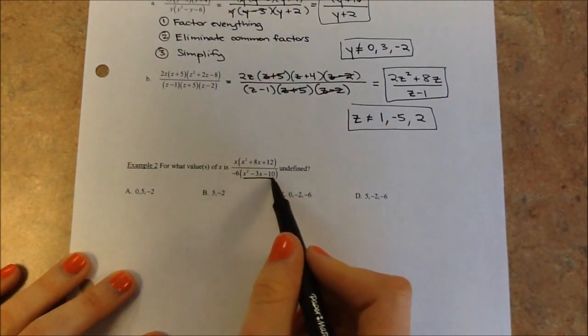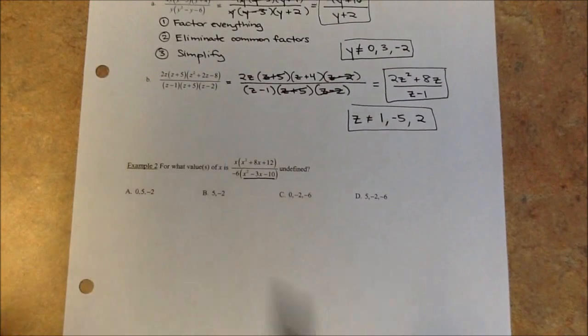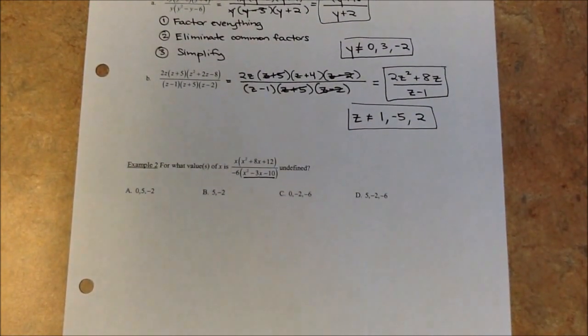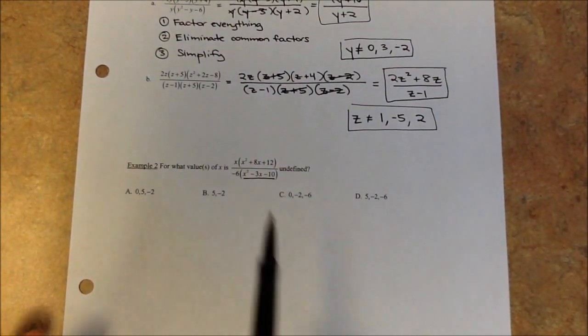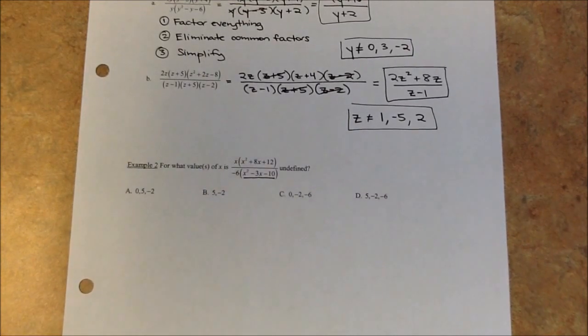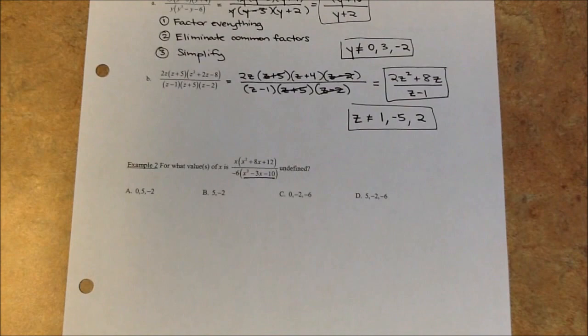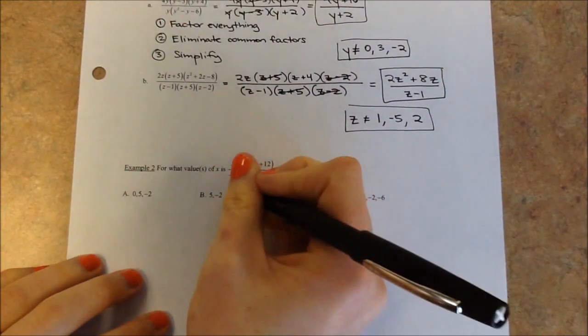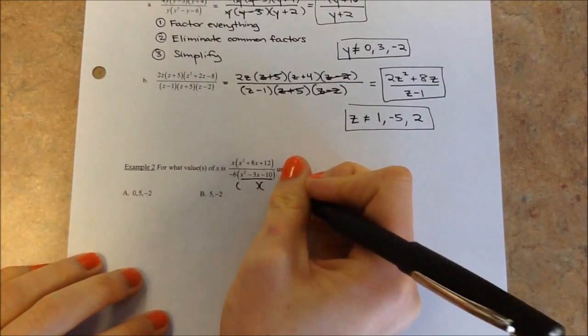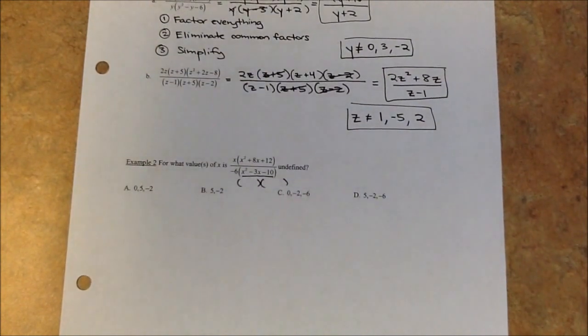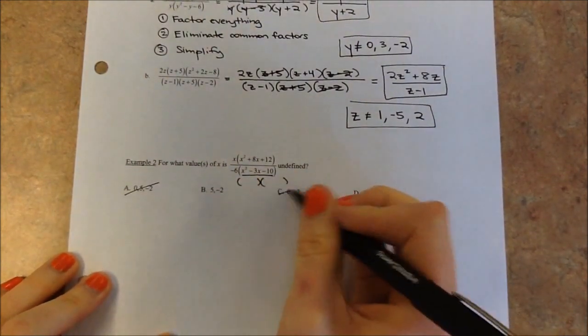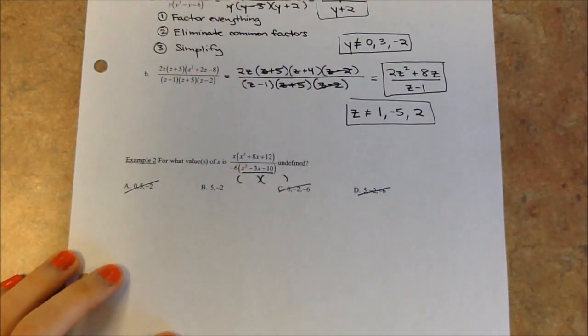So take a look at my denominator. First of all, negative 6 is never going to be equal to 0. It's negative 6, so we don't have to worry about that. But then my x squared minus 3x minus 10. If I were to set that equal to 0 and solve, I would have two different pieces. I would come up with two different factors, one factor here and one factor here. The important part of that is that I would have two factors. Okay? Not three factors, but two.